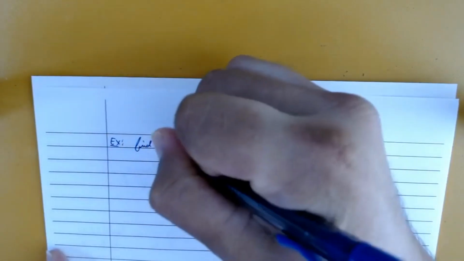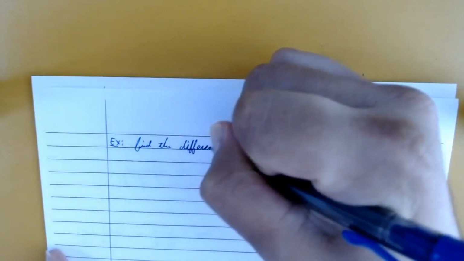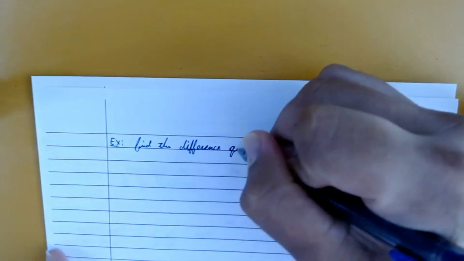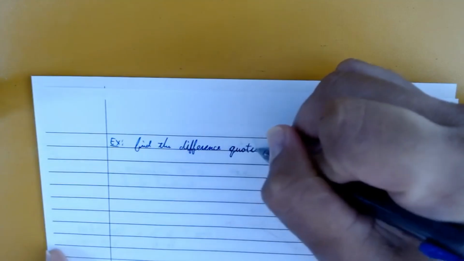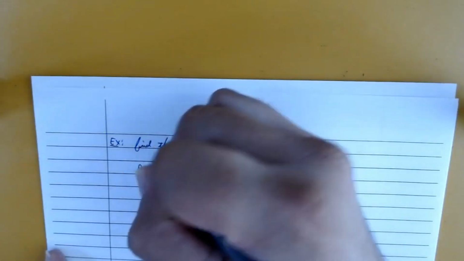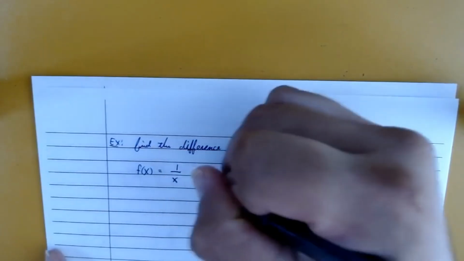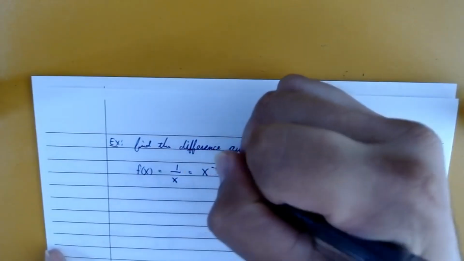So let's consider for a moment another example. Let's find the difference quotient of f of x equals 1 over x, or we can also write this as x to the minus 1.